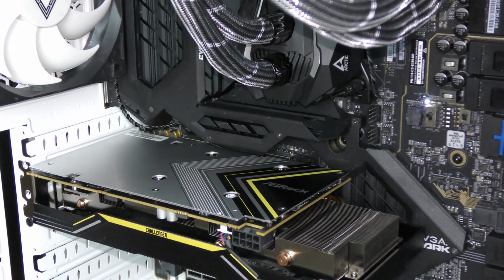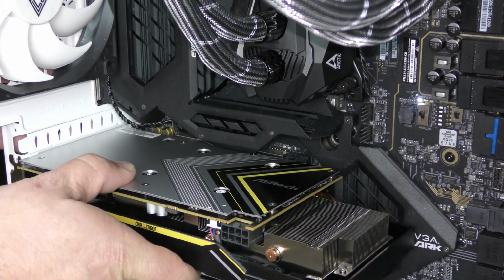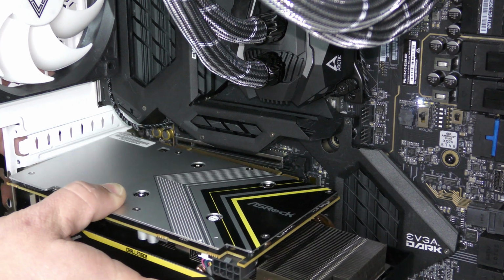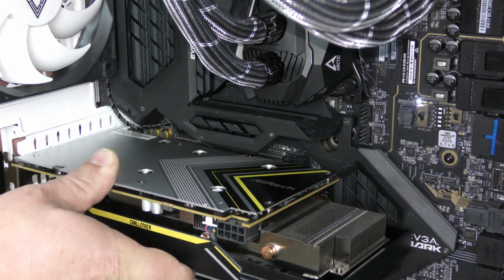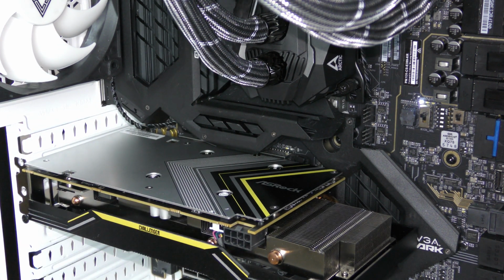Now I'm going to show you from out here. First off, just unlatching the card, and then I'm going to show you how I just installed it. So again, slide that right in. And it's not gonna take a lot of force. You push it in and the card is installed.